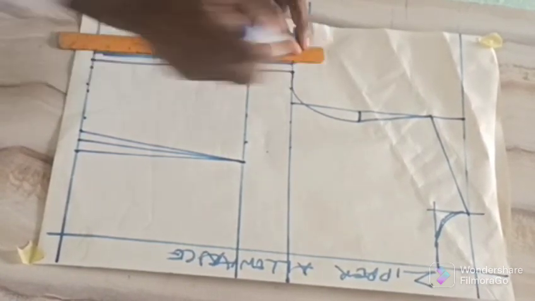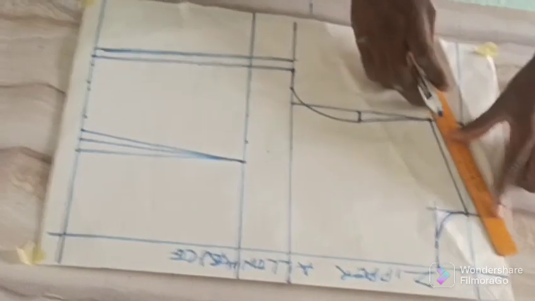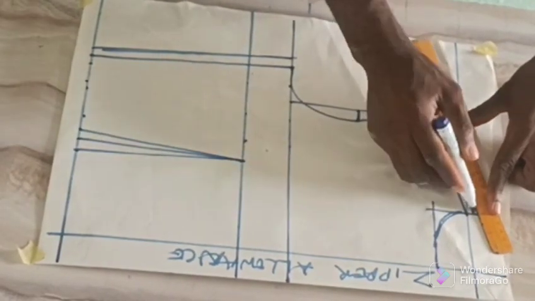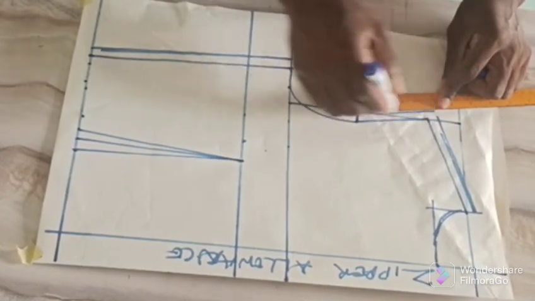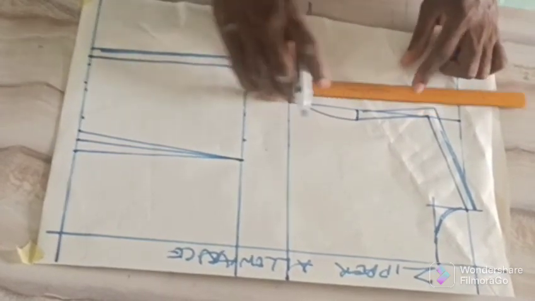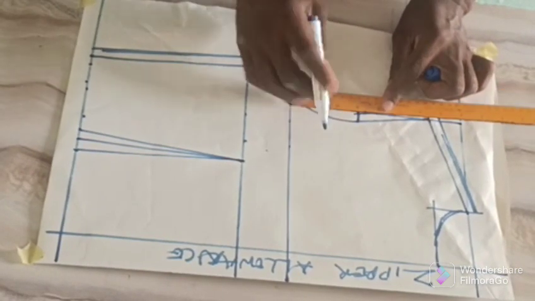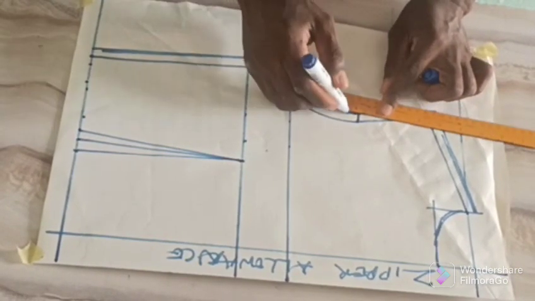Subsequently, this is what you are going to do. Just add all of your sewing allowance to it. Our sewing allowance is 0.5 inch. So I'm adding 0.5 inch around it. We'll do the same thing for the back and the front. We've come to the end of this video.